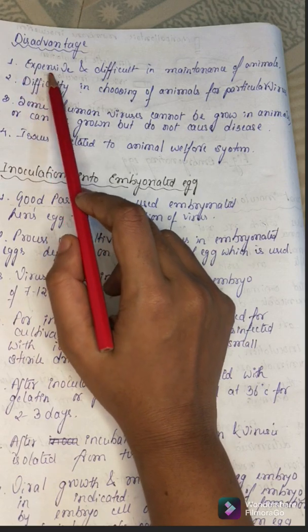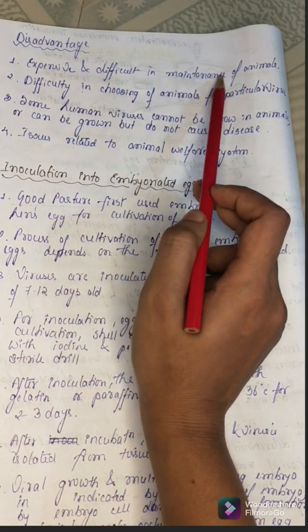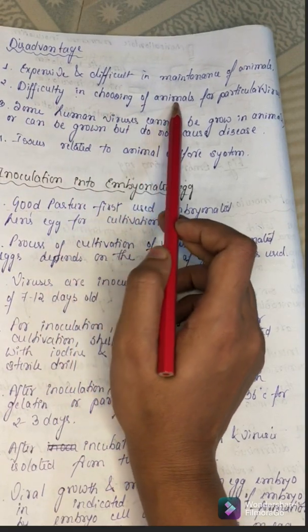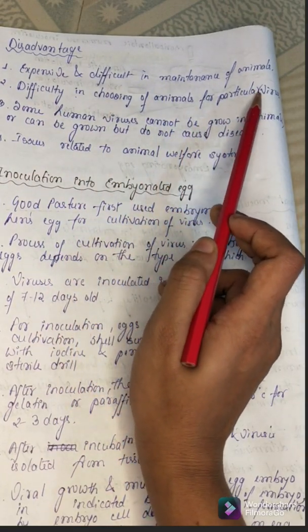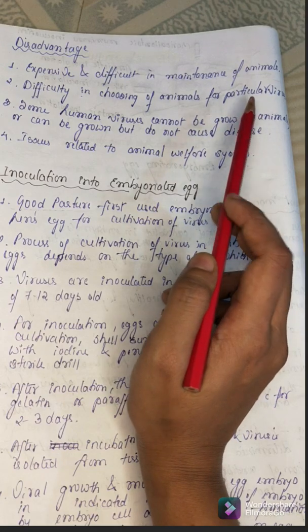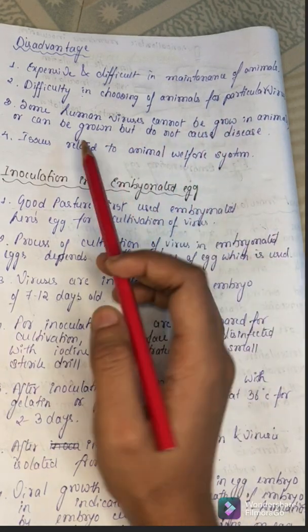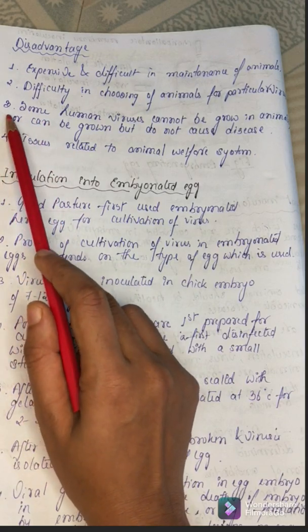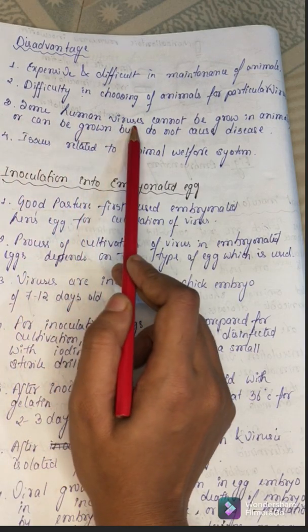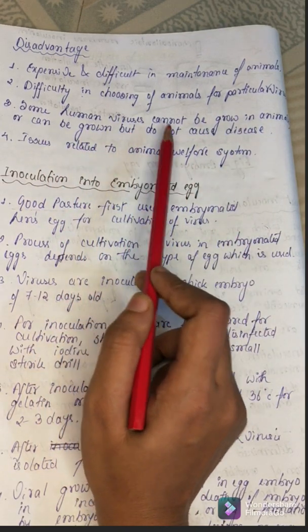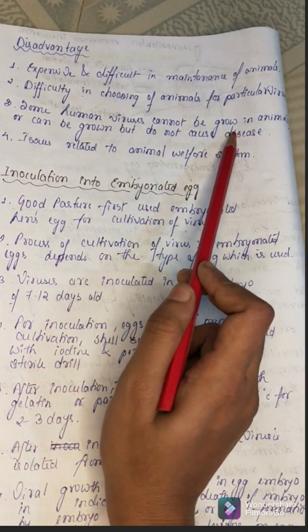The disadvantages are, number 1, expensive and difficult maintenance of animals. Number 2, difficulty in choosing animals for a particular virus. So sometimes it becomes difficult to choose which animal for which virus. So it is one of the disadvantages. Number 3, some human viruses cannot be grown in animals or can be grown but do not cause disease.